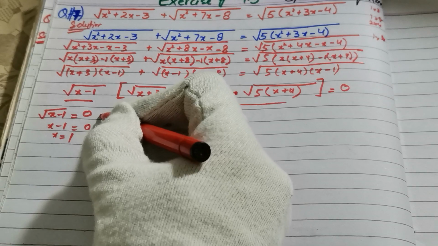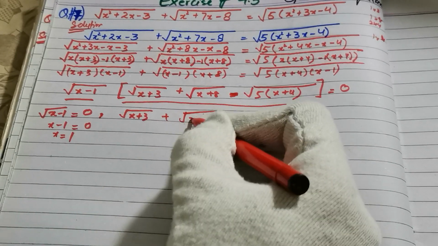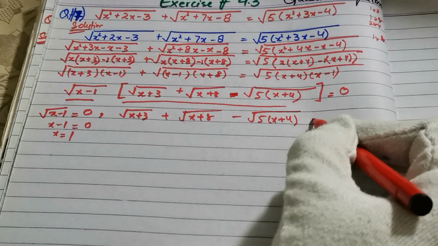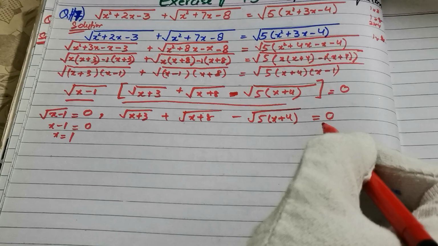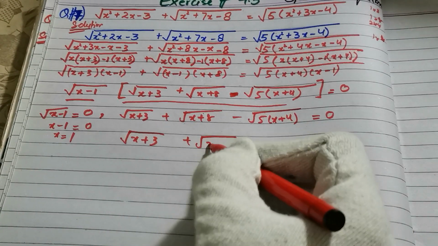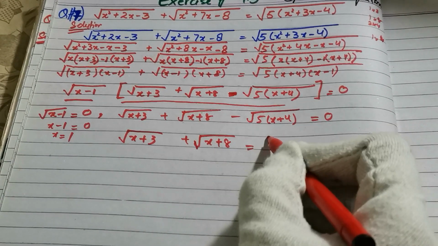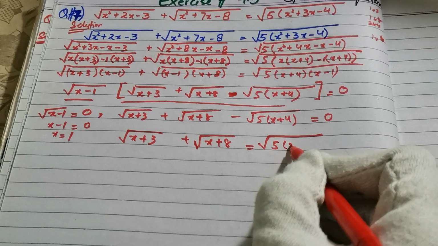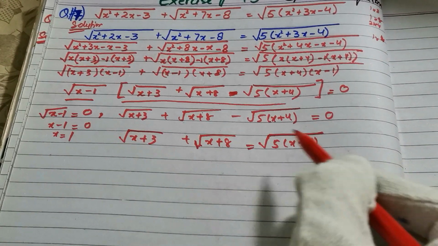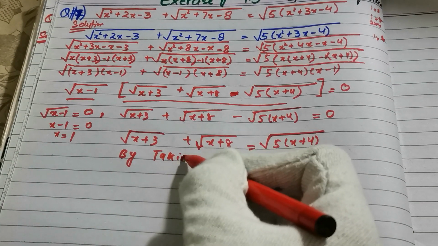So we will put under root x plus 3 plus under root x plus 8 minus under root 5 into x plus 4 is equal to 0. We'll take the negative term to the right side, where the minus sign becomes positive. Now we want to eliminate this under root sign, so what we will do? By taking square on both sides.